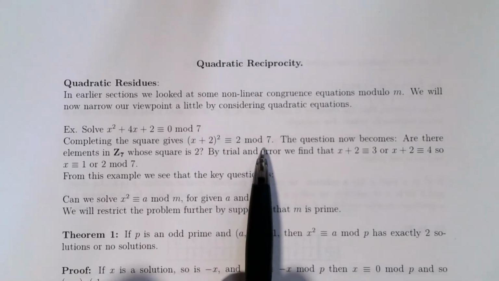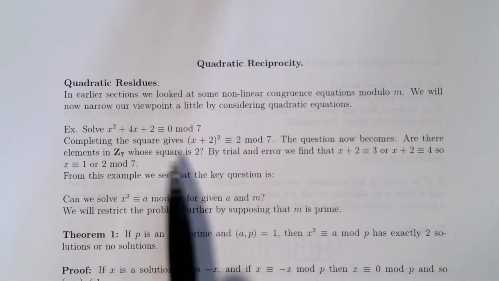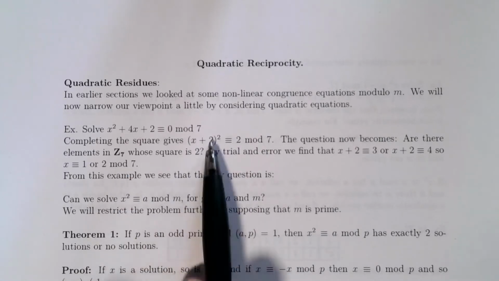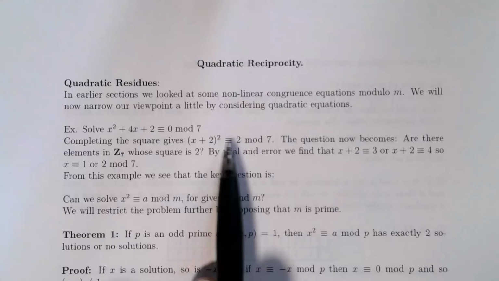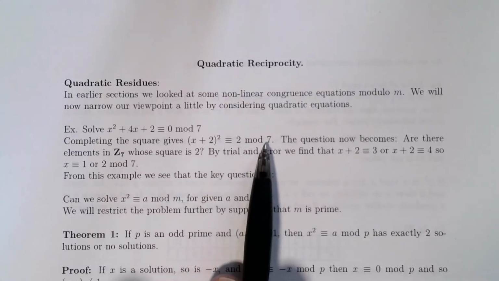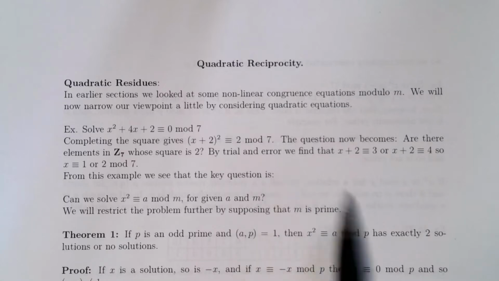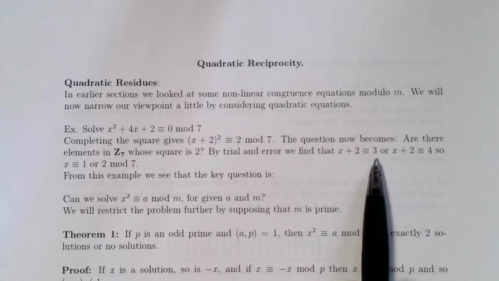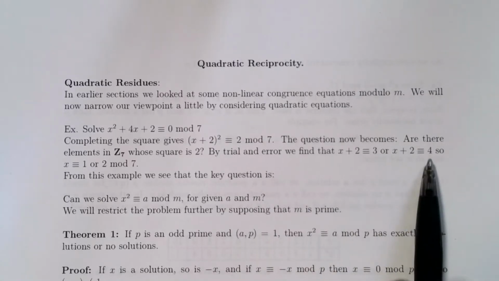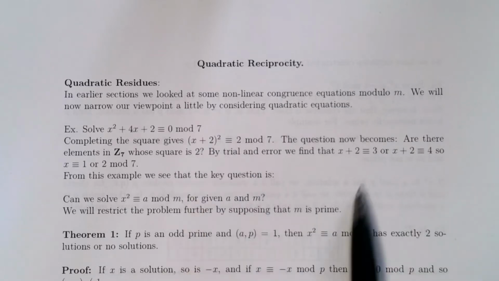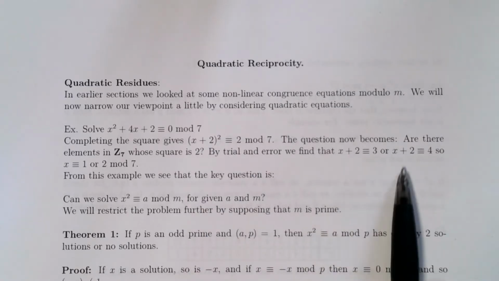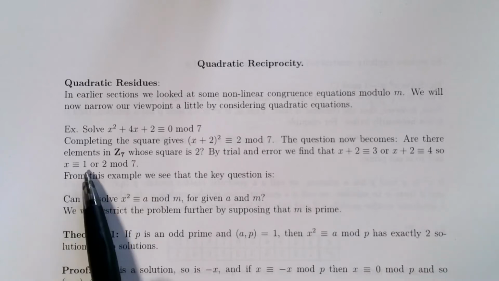The question now becomes, are there elements in Z7 whose square is 2? So can we find an object whose square is 2 in mod 7? And trial and error says we can, and in fact of course 3 squared is 2 and 4 squared is 2 mod 7. So that means x plus 2 is 3 or x plus 2 is 4, and I get x is 1 or 2 mod 7.